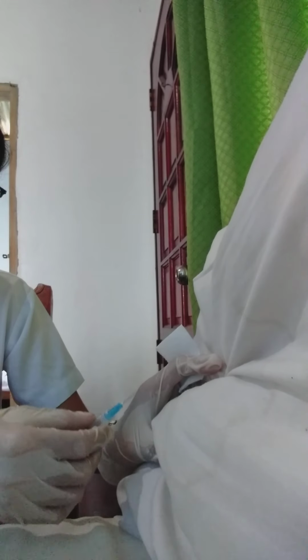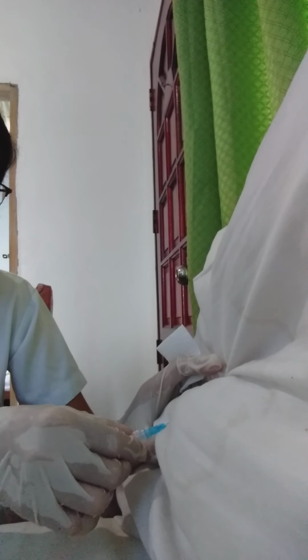And then we have to insert the needle, with the dominant hand at the end of the syringe and the dominant hand to the end of the plunger. And then we have to inject the medication by holding the syringe and pressing the plunger with a slow and even pressure.